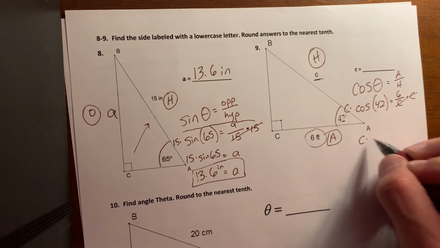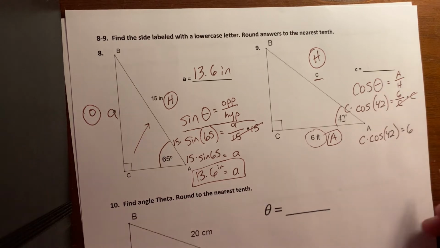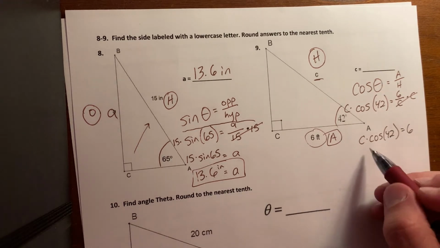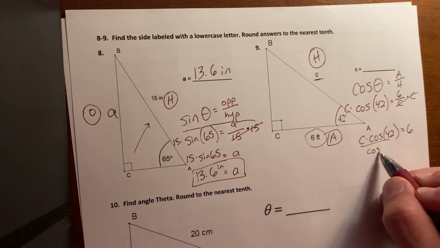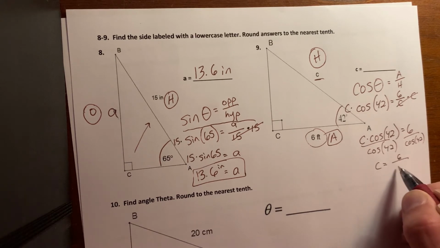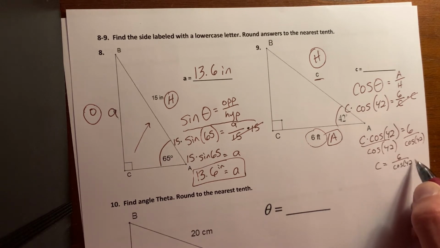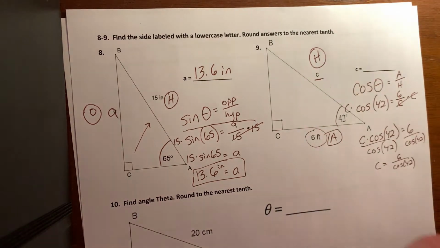And so it would just be C times cosine 42 equals 6. Again, I want this variable by itself, and I know this cosine of 42 is just going to give me some decimal answer, right? So that's just a number that I can divide. So C ends up being 6 over cosine 42. Once I get this variable by itself, then that's all calculator, okay?